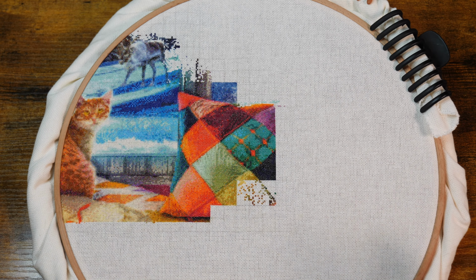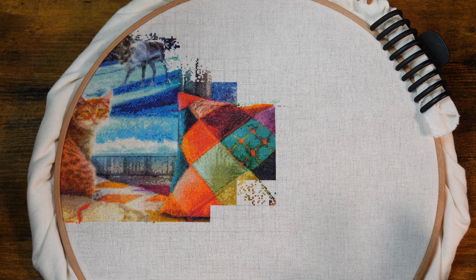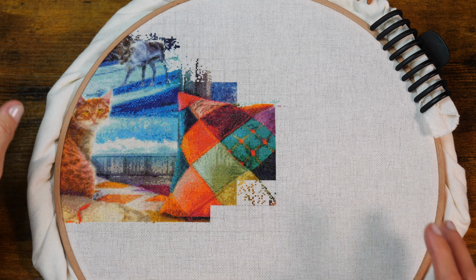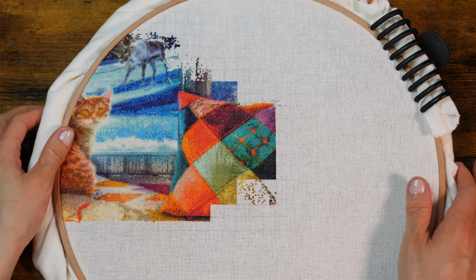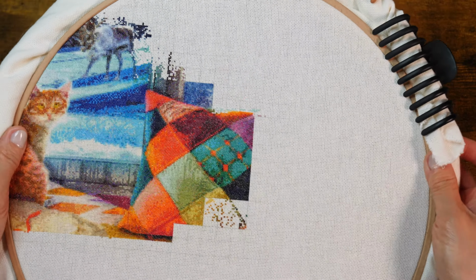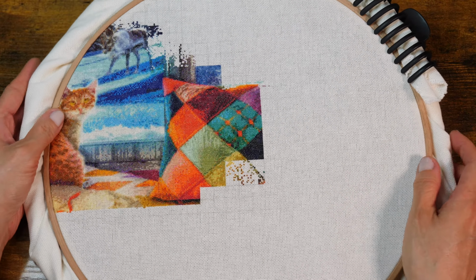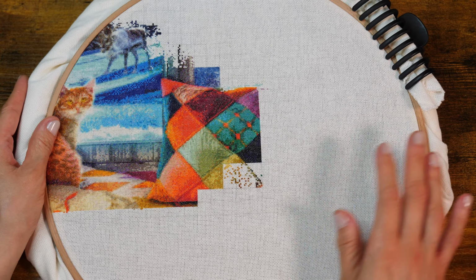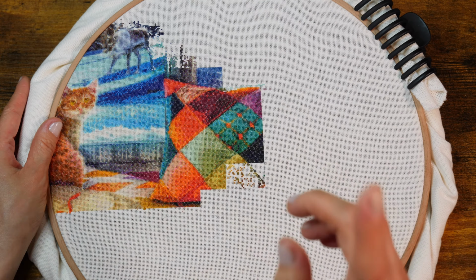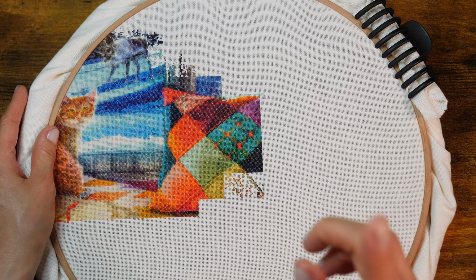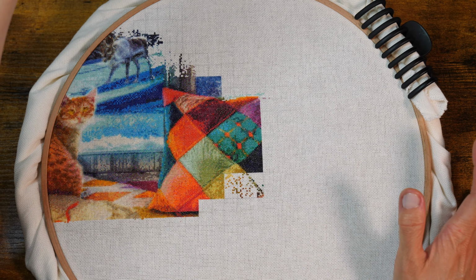So let me just say hello to everyone. Thank you. I know this is a slightly different stream. I won't be stitching for this session. Therefore, my fabric is not on the stand and the frame is just for demonstration purposes. So mostly you'll be looking at the app screen.